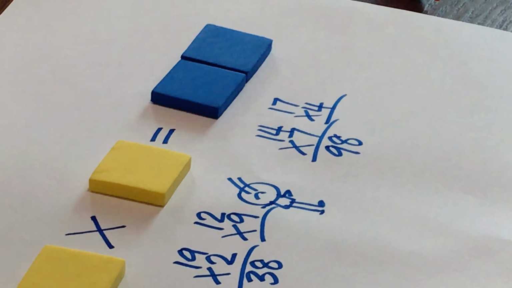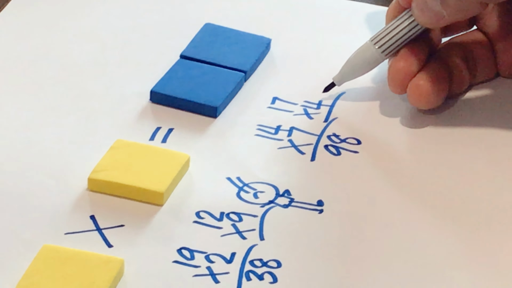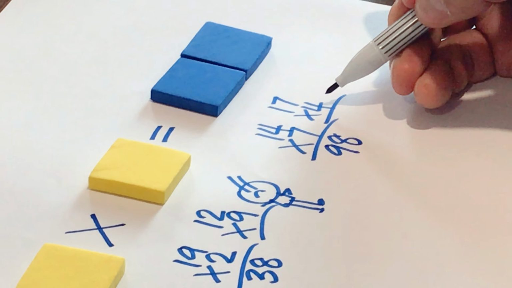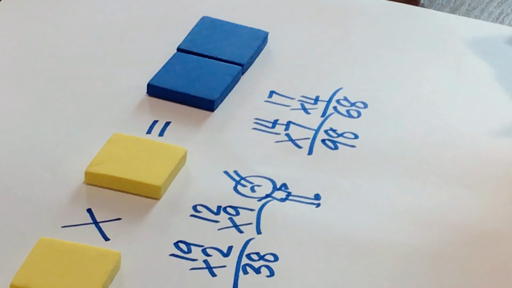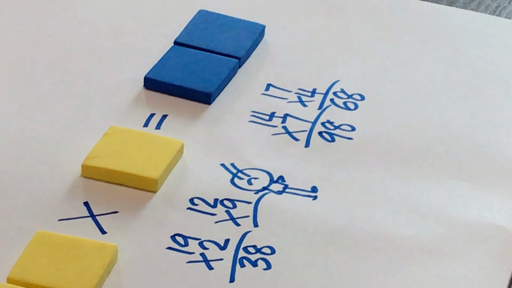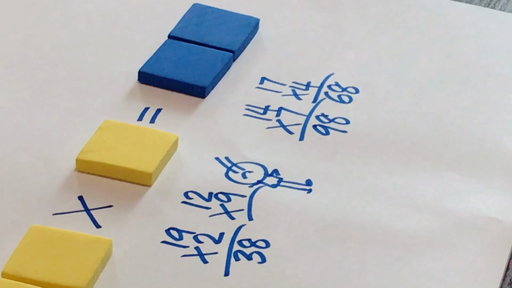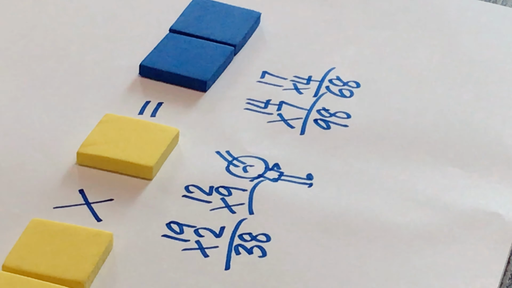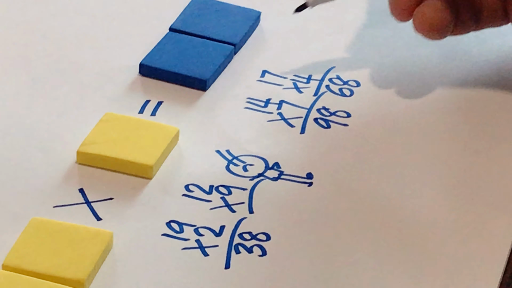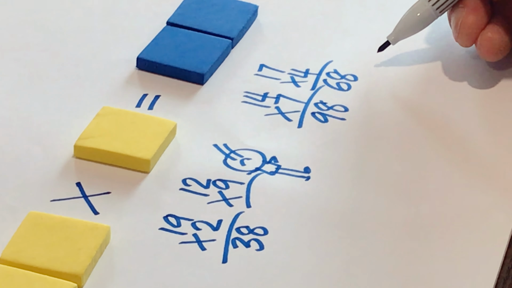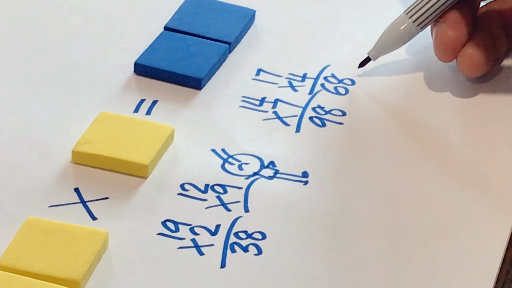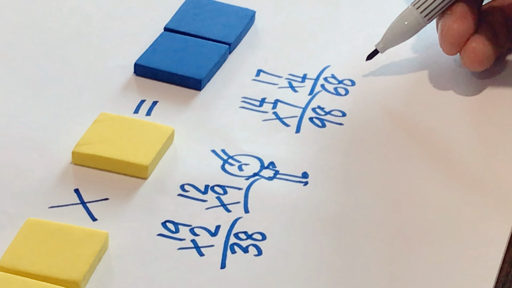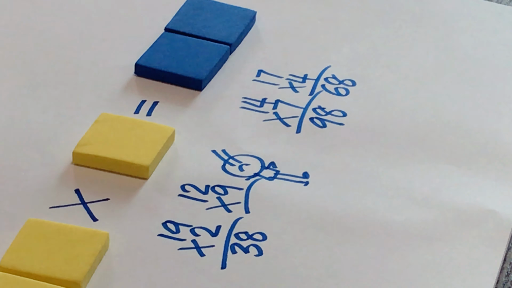What about 17 multiplied 4 times? 10 becomes 40, 7 becomes 28, 40 and 28, that's 68. I can check by doubling 17, that's 34, and double again, that's 68. Are all the 5 digits different? Is there a 0? Is the product a 2-digit number? So that's another solution I want. Why don't you continue from here?